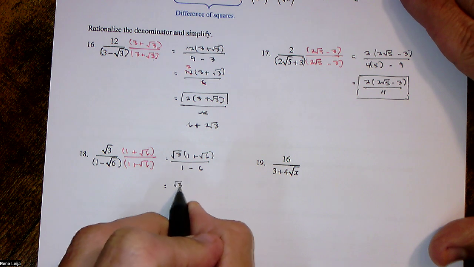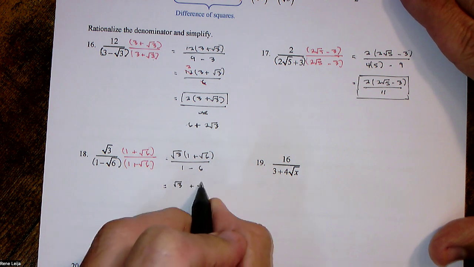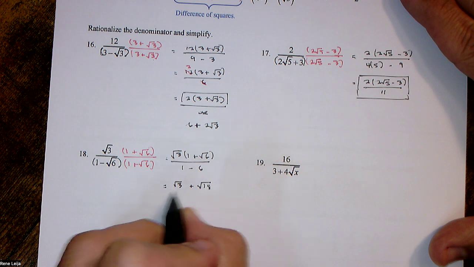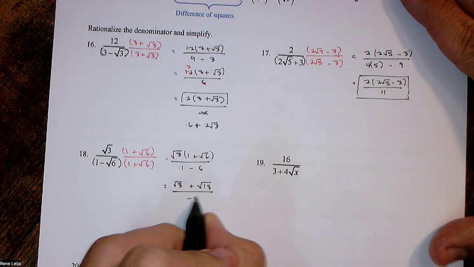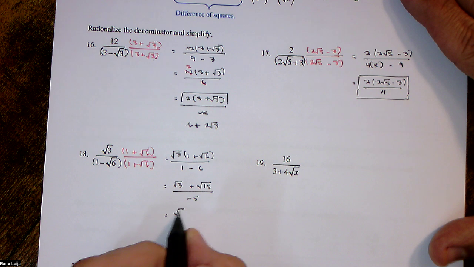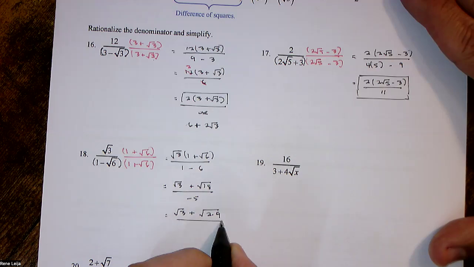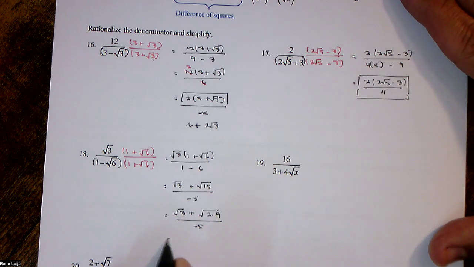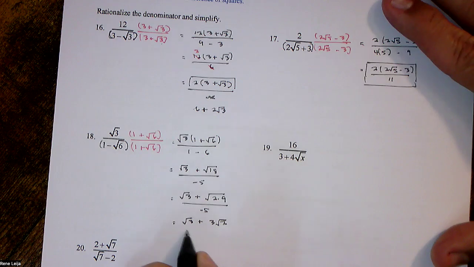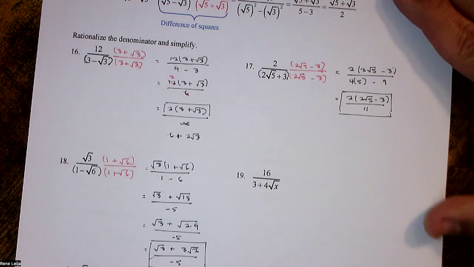So this is root 3 plus root 18 over negative 5. Okay, root 18 is going to be 2 times 9. So here's root 3 plus the 9 comes out as a 3. The 2 stays inside. And there's our minus 5. So here's your answer.